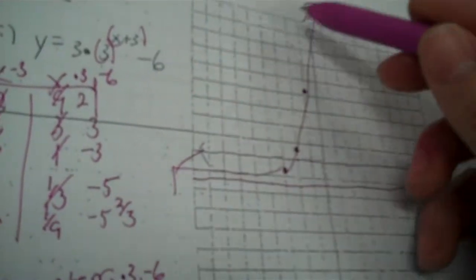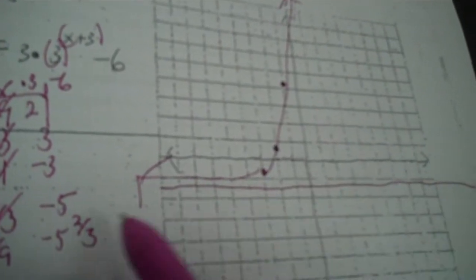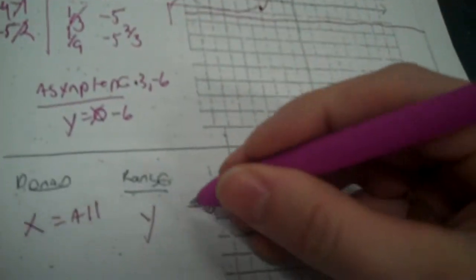Okay, domain and range time, x and y. Now, since the arrows go on both sides of that, x would be all, because I could keep putting in numbers for x. But for that y, there comes a point where you can't move past it, and that's the -6. So every point's above that, so it's going to be greater than, but not equal to.